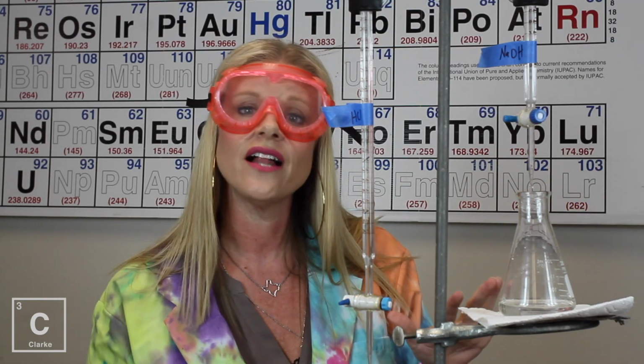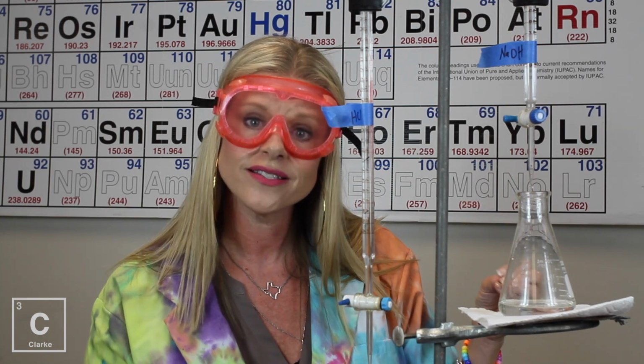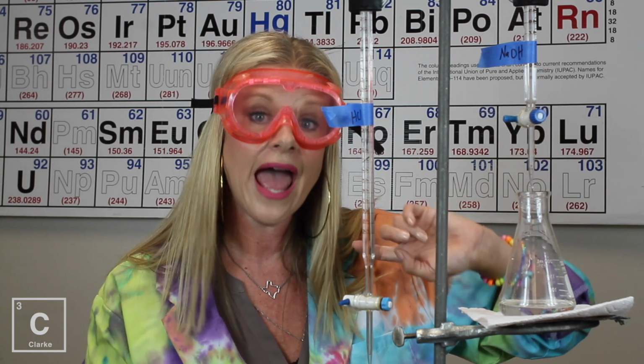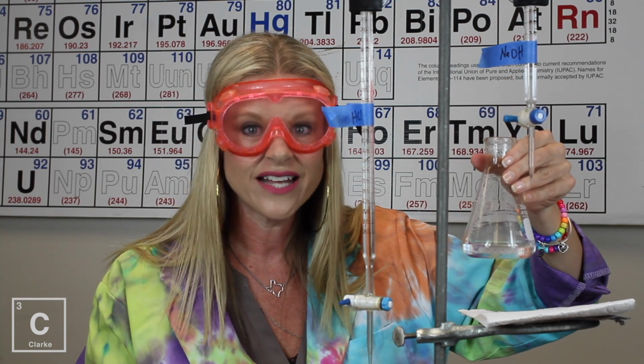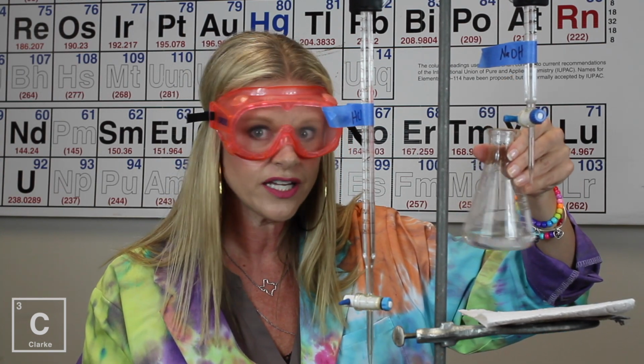Now I put this phenolphthalein in here because it's going to tell us the moment that the hydroxide ions overtake the hydrogen ions, when we have more base than acid. I'm wanting to get right to that point. So I'm going to add some base little by little. That pink kind of scared me a little bit, but when I swirl it, it goes away.